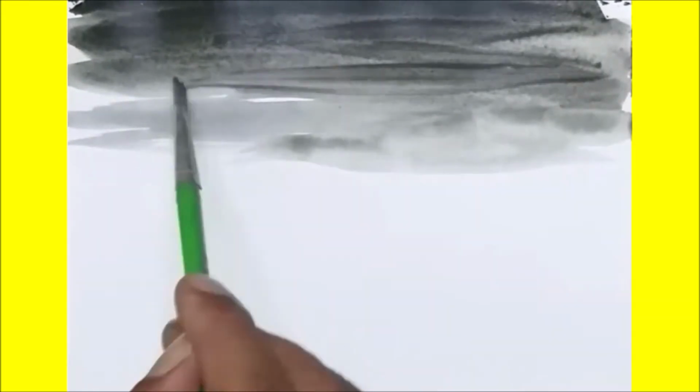Blur it with water from top to bottom. Use water to blur it up and down.